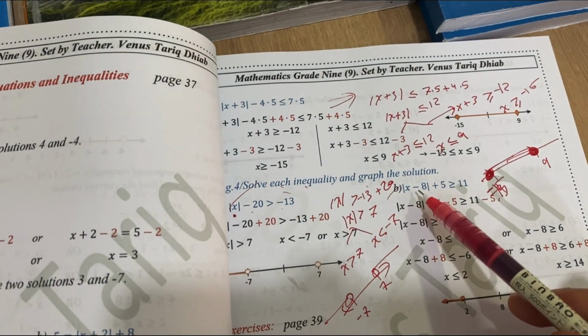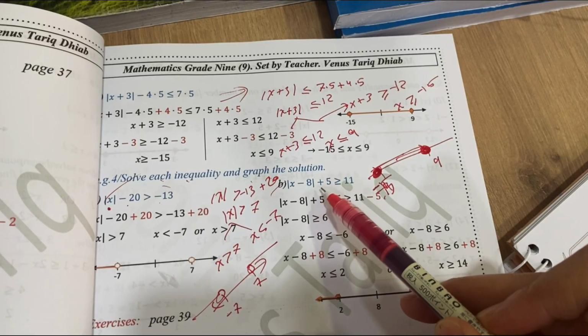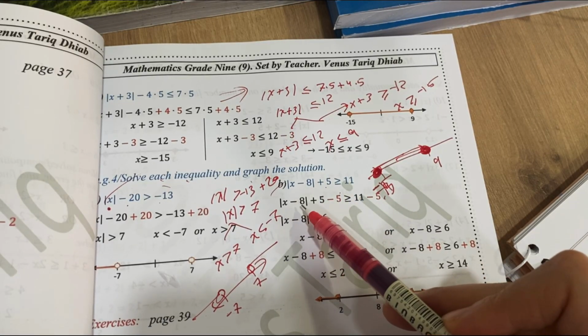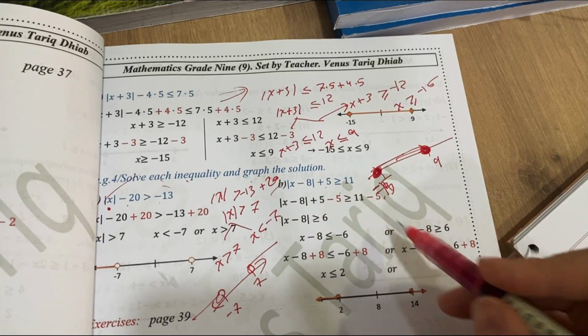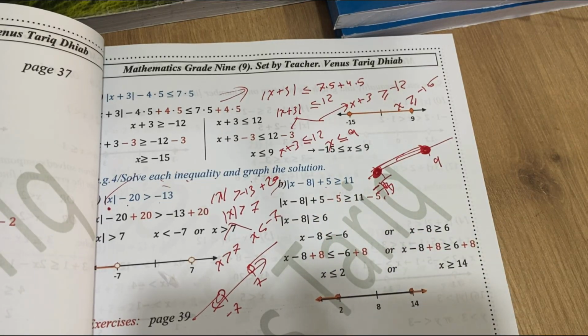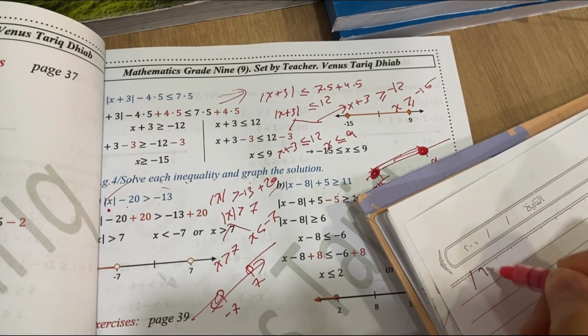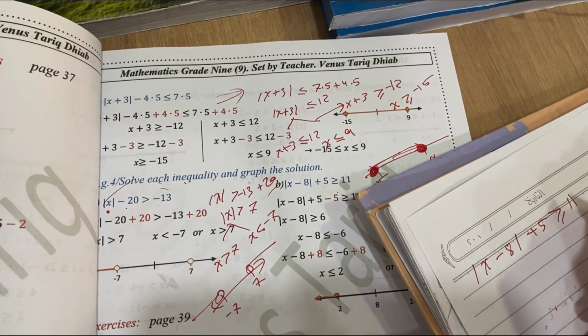In example B, we have the absolute value of x minus 8, all of them plus 5, greater than or equal to 11. The absolute value of x minus 8, all of them plus 5, and you can move it to the other side. By this way we can solve it. Wait a minute, students. And I write it here. The absolute value of x minus 8, all of them plus 5, greater than or equal to 11.